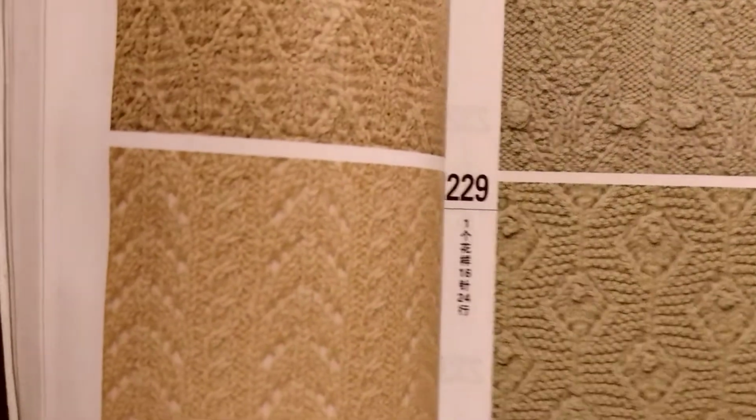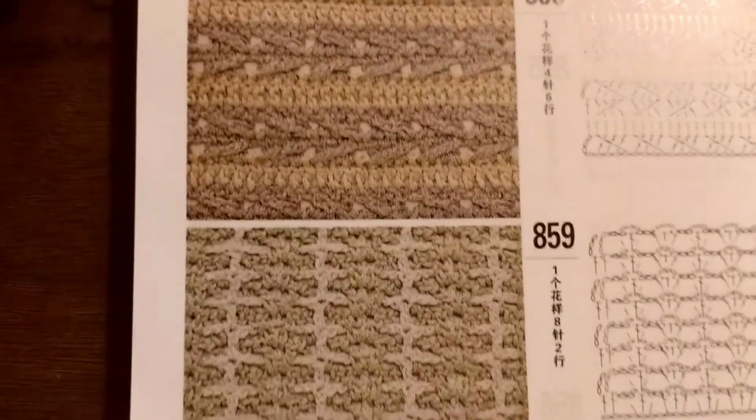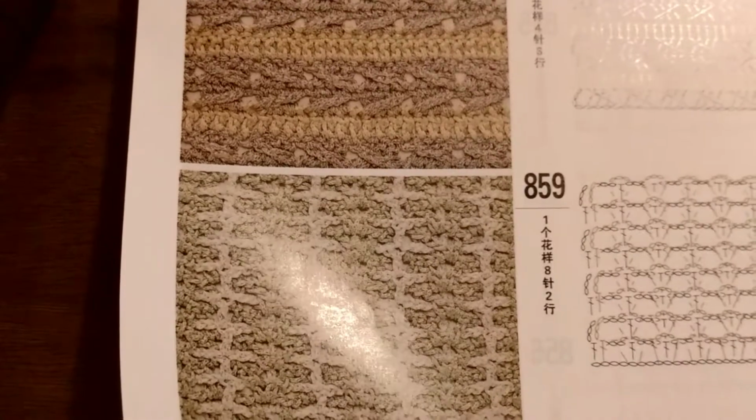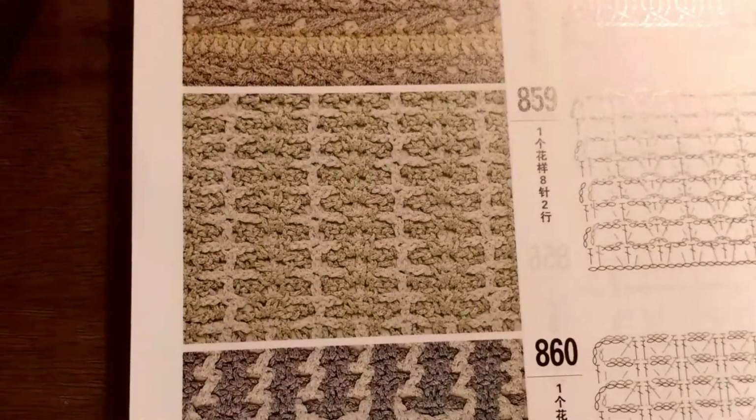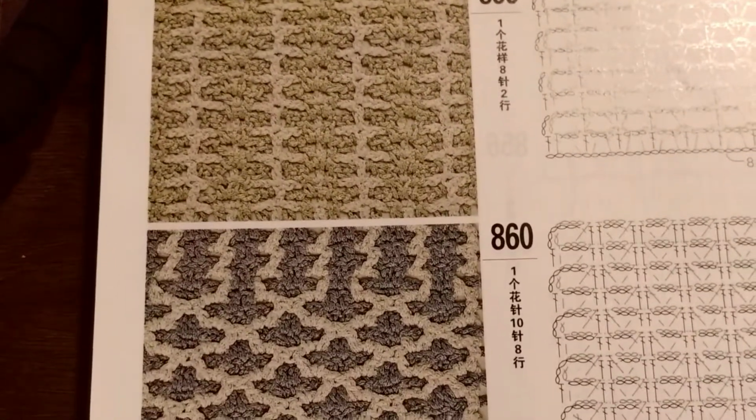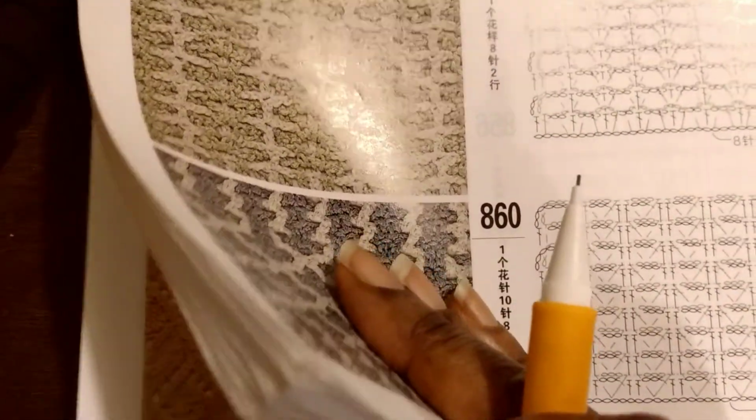There's knit patterns, but specifically today, I wanted us to talk about how to read the charts within the crochet section, and specifically learning how to use those charts to design our own unique objects. It might be a skirt or a dress or etc. So I just wanted us to kind of talk through what that would look like.